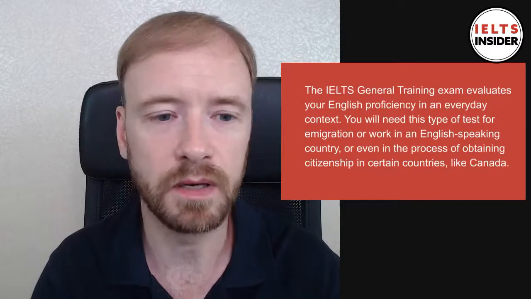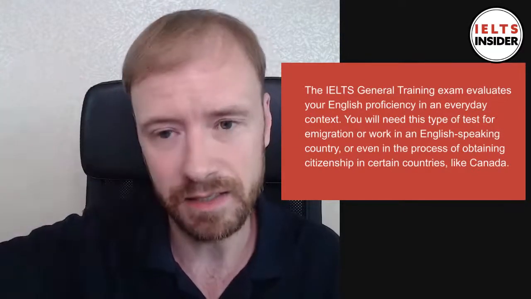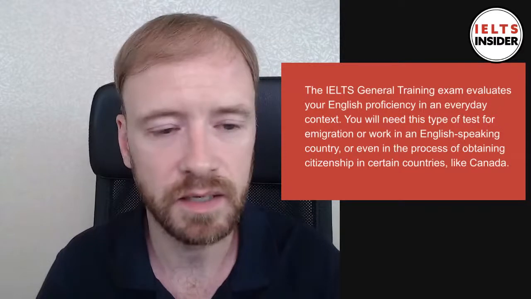The more common entry to get into Canada. Canada has different programs for working in Canada, to get permanent residency and then citizenship. For a lot of those jobs, the Canadian government will ask for your IELTS General Training score, not IELTS Academic. And of course, for immigration, Canada will ask for IELTS General Training, not IELTS Academic.